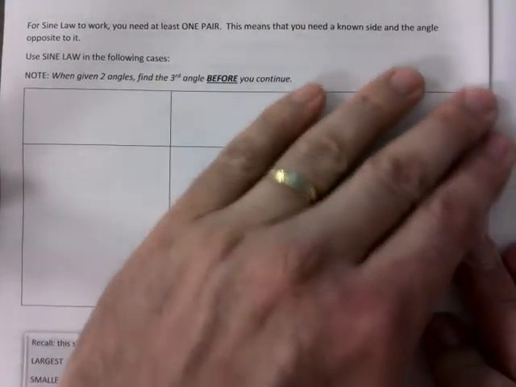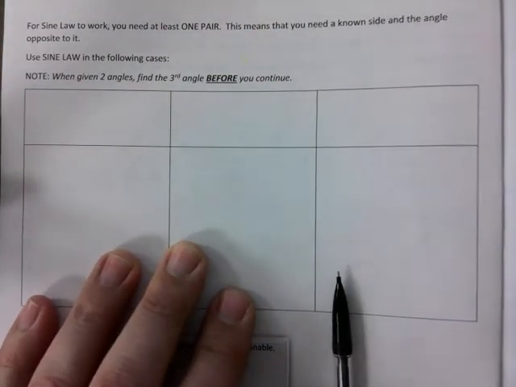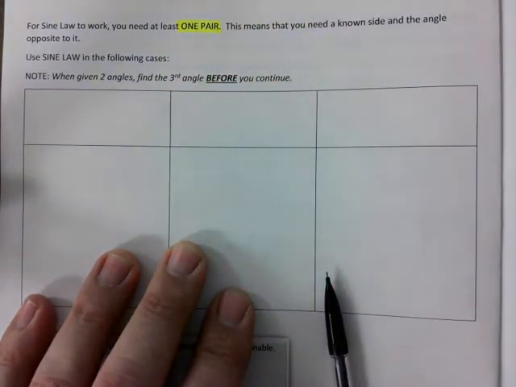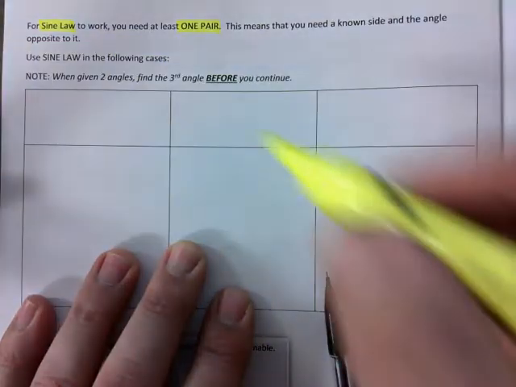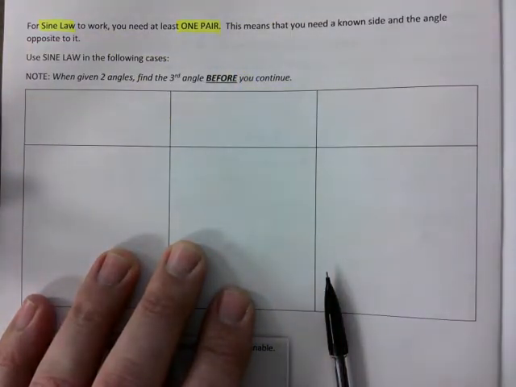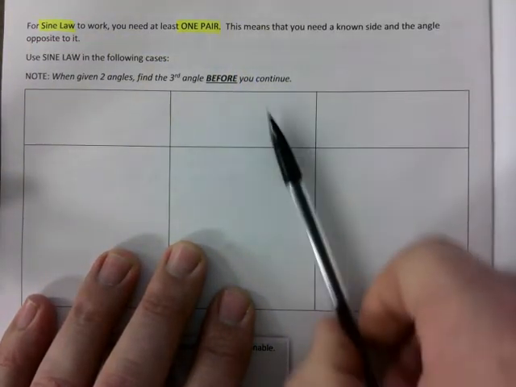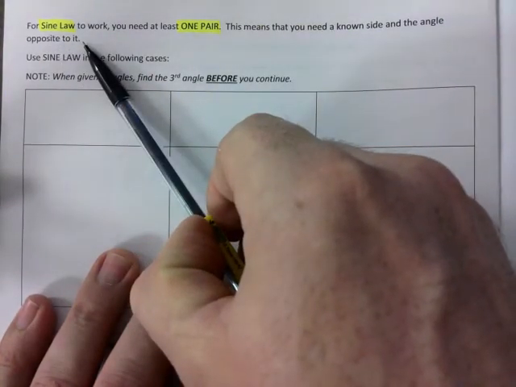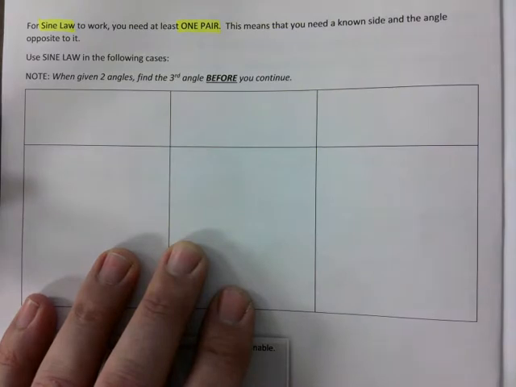For the sine law to work, you need at least one pair. I'm going to use that a lot. The one pair. Sine law, for that to work, you need one pair. What does that mean? It means that you need a known side and the angle opposite to it. You need to see that I have a side and the angle opposite to it is given to me.